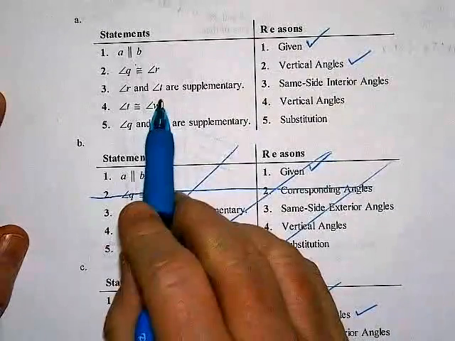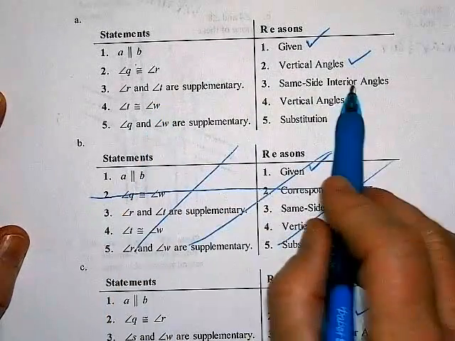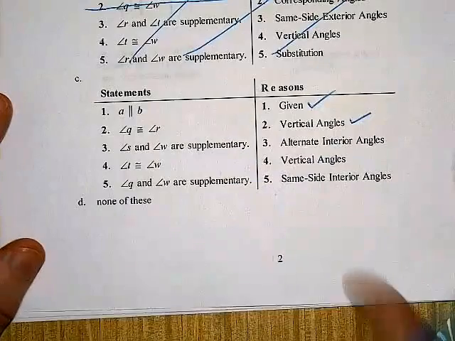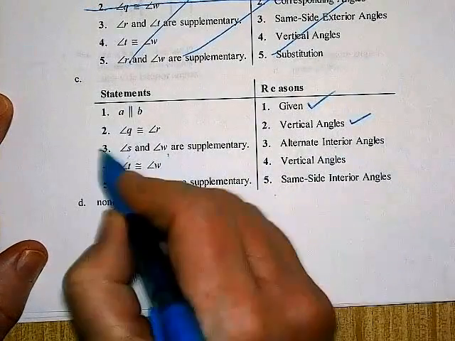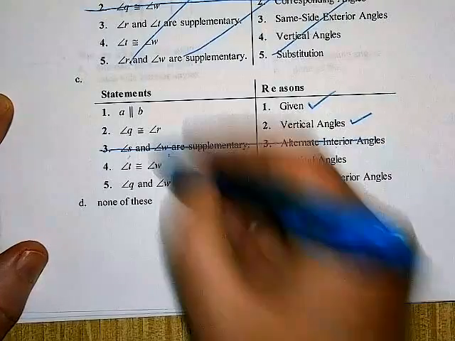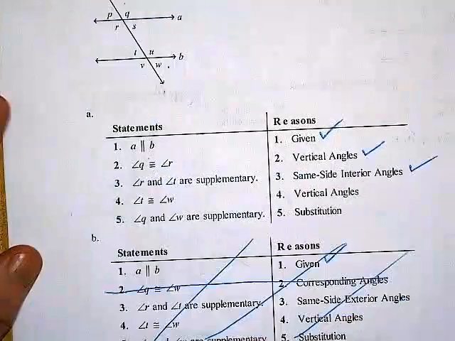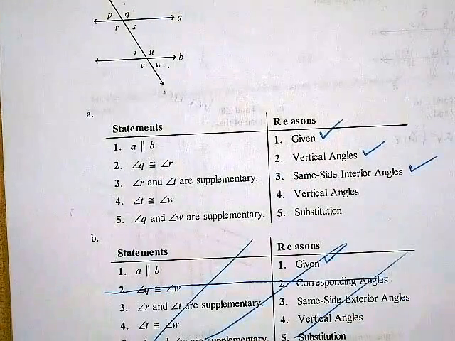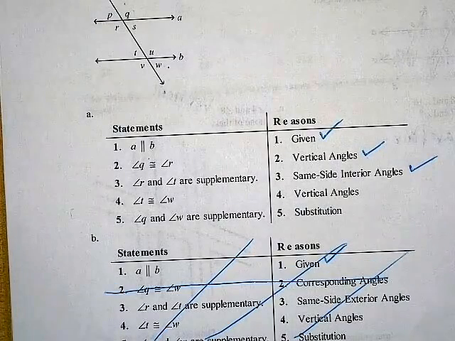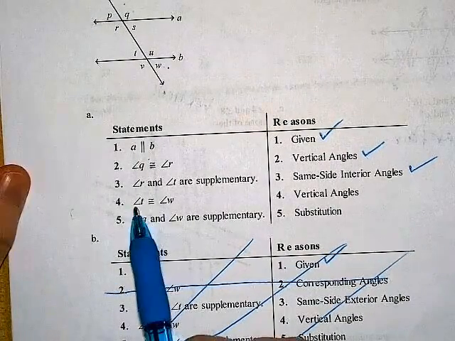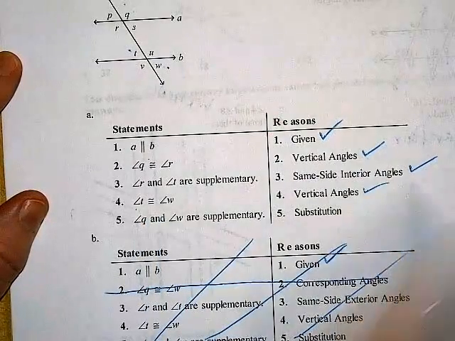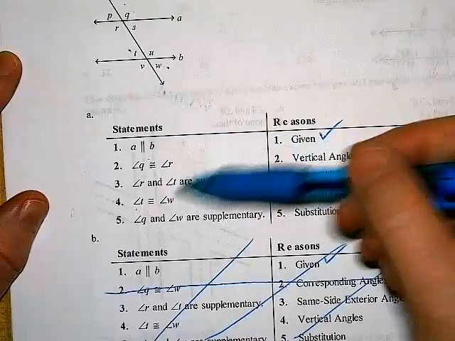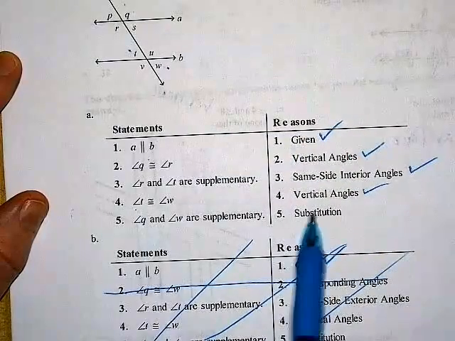R and T are supplementary because they are same side interior angles. That's true. S and W are supplementary because they're alternate interior. Throw that one out. So I'm done with that one. Now I have to be sure there's no fault in A because none of these is an answer choice. So let me check the last two. T and W are congruent because they're vertical angles. That is true. So Q and W are supplementary by substitution.